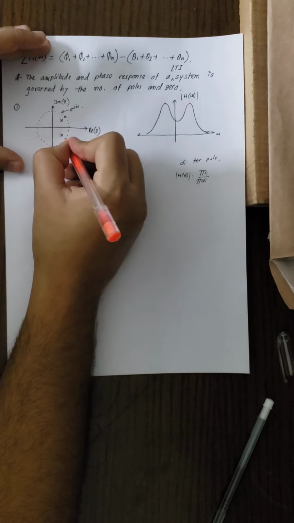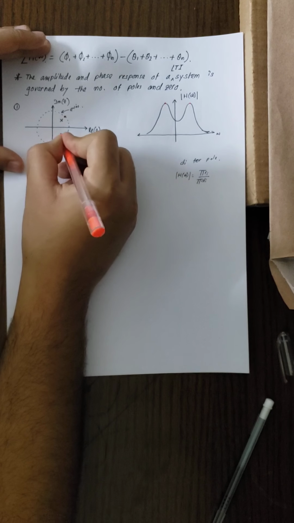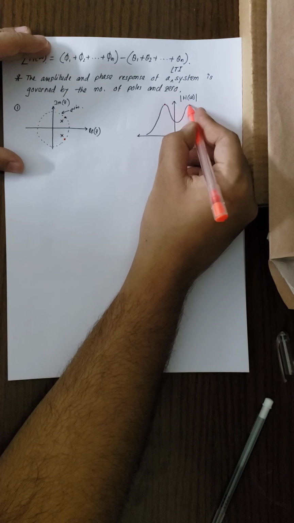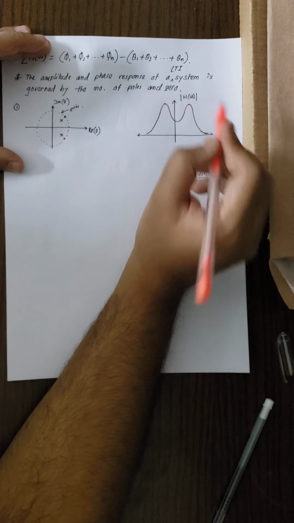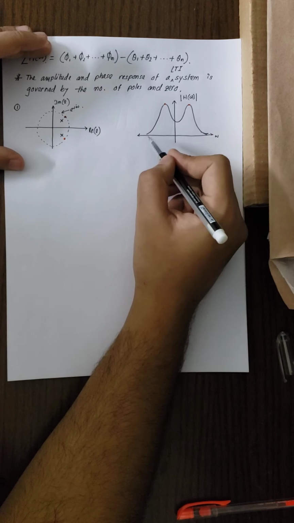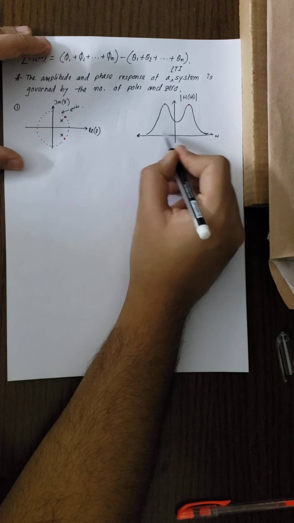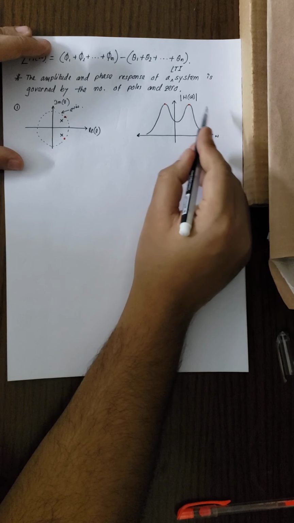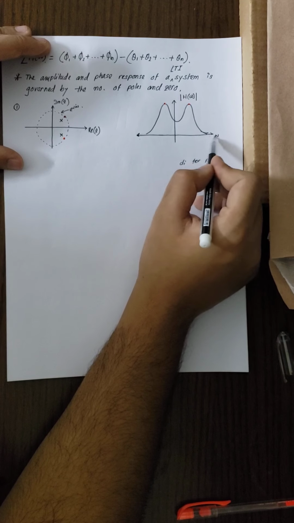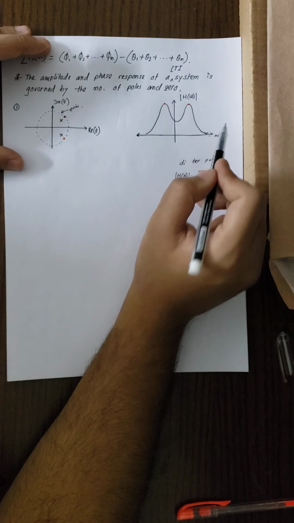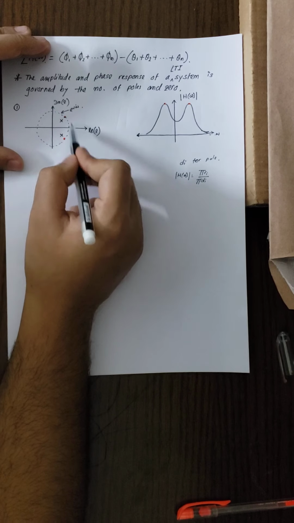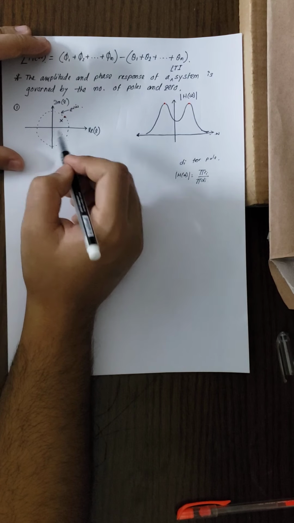Similarly, if we consider this point over here, the distance from this pole is shortest, and hence once again we find the magnitude to be highest at this point. So one thing that should be mentioned in this magnitude plot, we are varying omega along the x-axis. So if omega is varied along the x-axis, in the z domain the omega will be varied along this circular axis or the circumference of the unit circle.